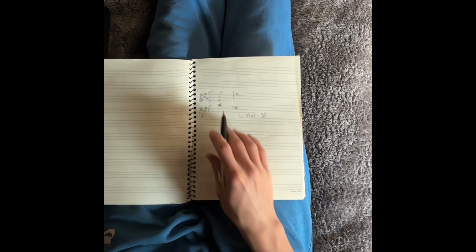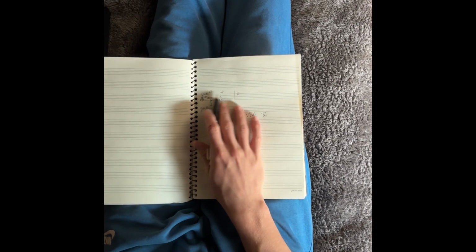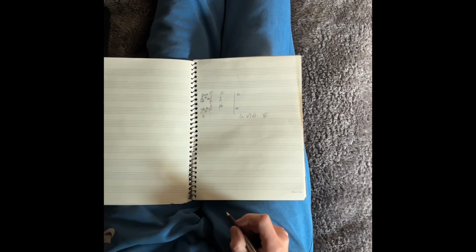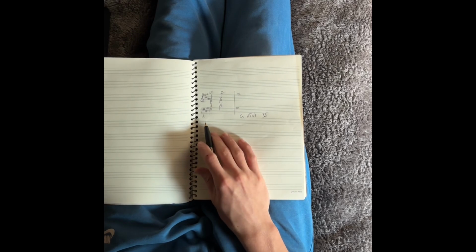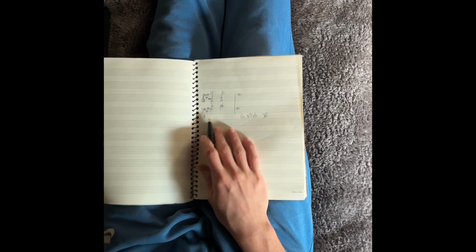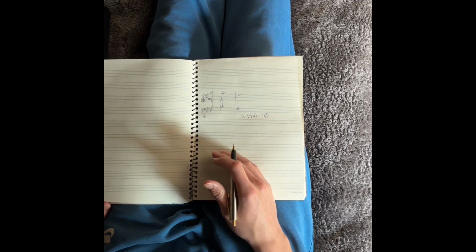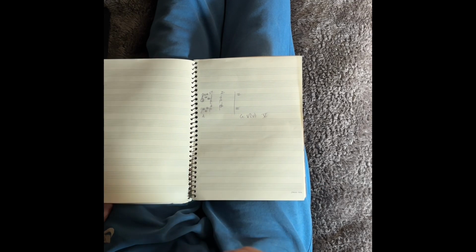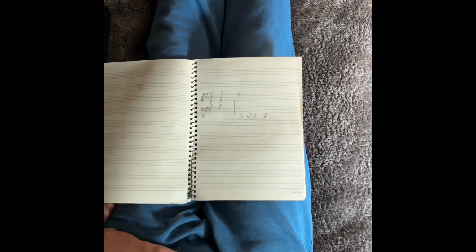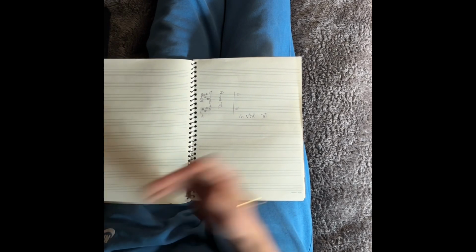Now, first off, we see these two, the 6, 7, and the 2 minor. So right away, in the key of A, we know that the 6 minor normally is going to be F sharp minor, right?